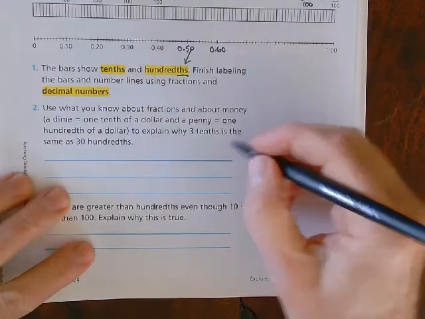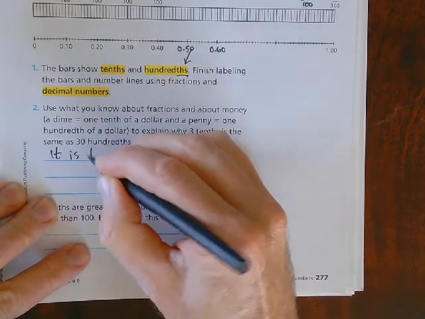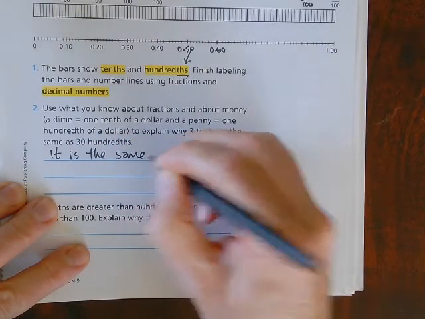Use what you know about fractions, money, and so on. 3/10 is the same as 30/100ths. I'll help you out here.